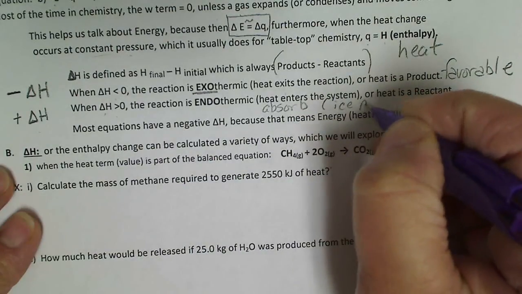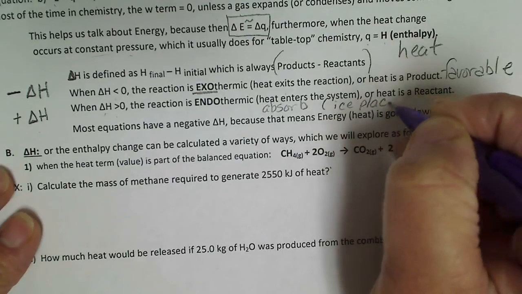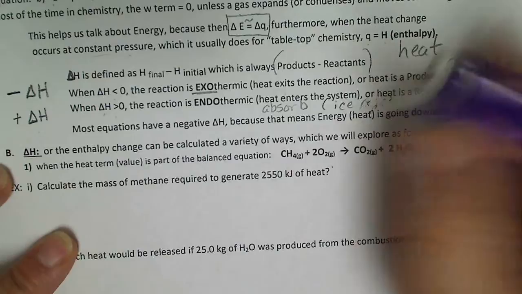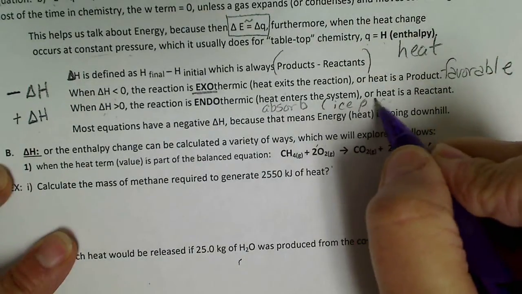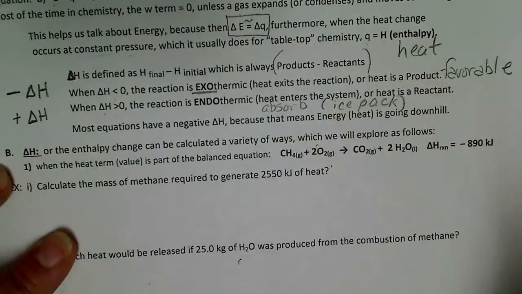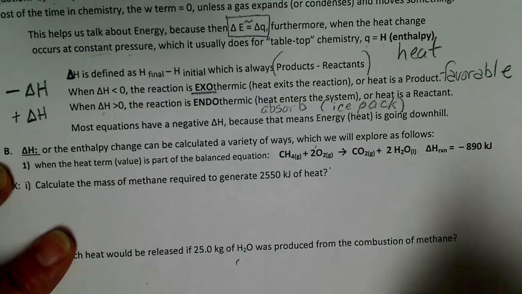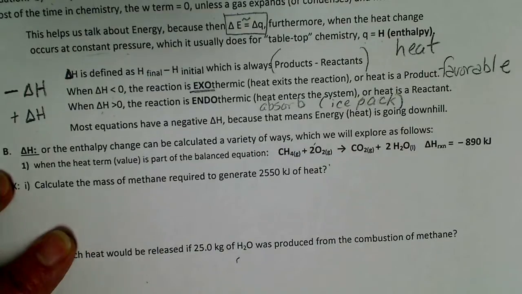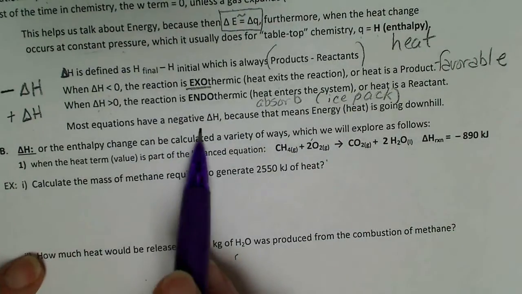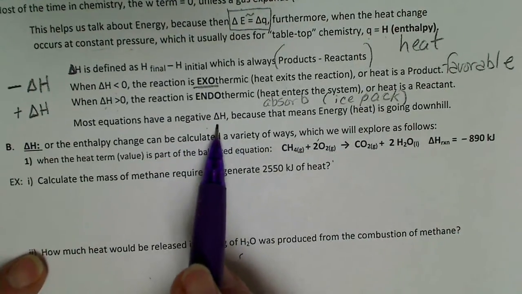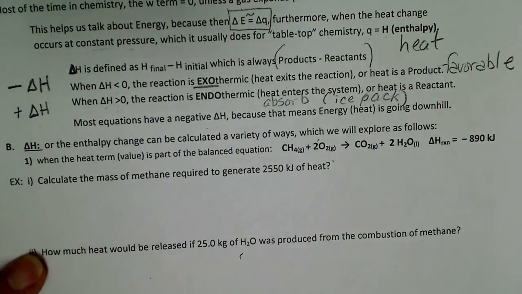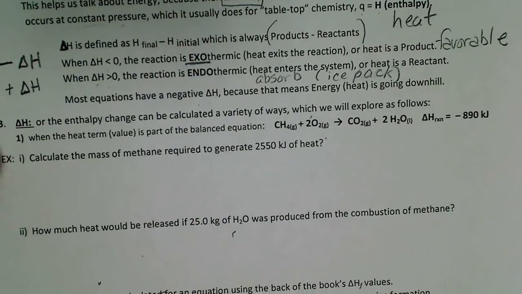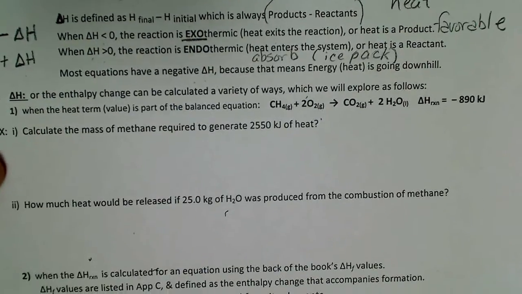So if you go to the store and buy an ice pack, and you crack the ice pack and put it on your arm, that chemical reaction that's occurring inside the ice pack is actually going to pull heat out of your body. So again, most equations have a negative delta H value because that's the way the universe goes, is downhill in energy. So we are going to look at a chemical equation.